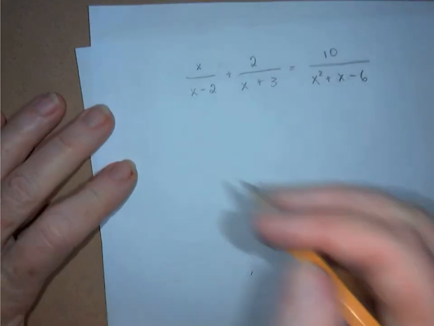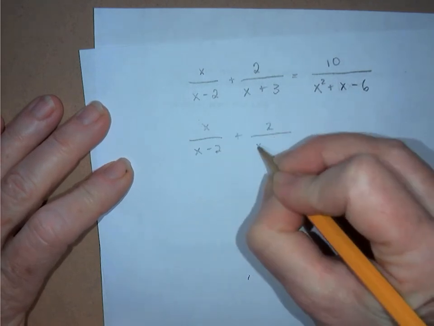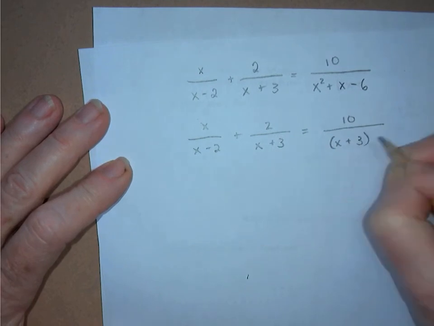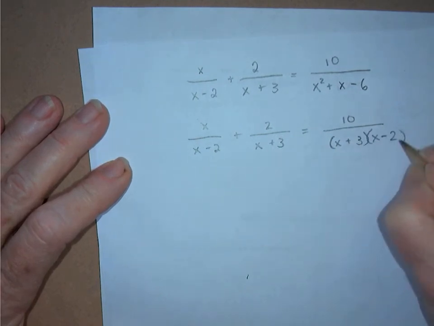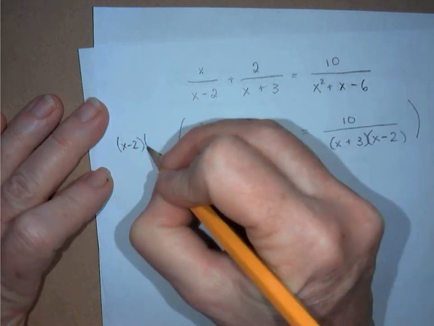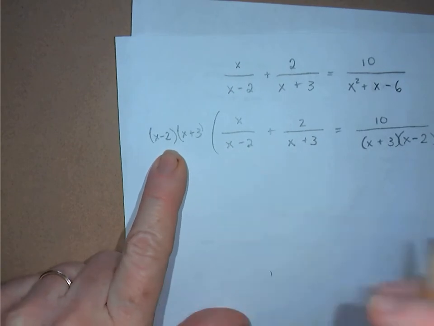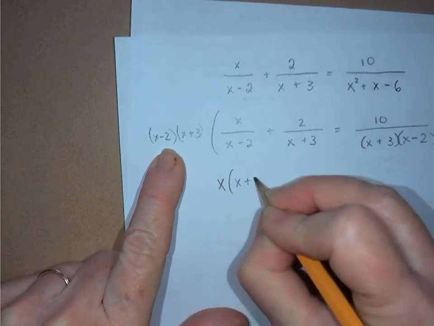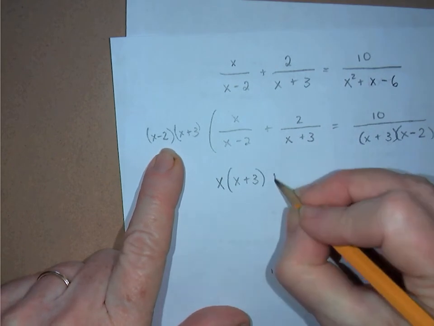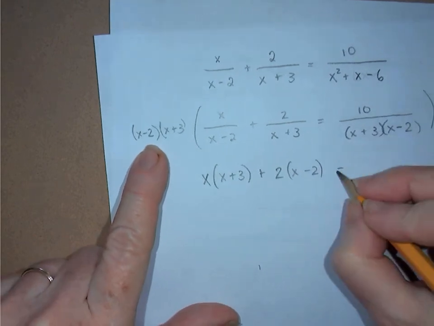Okay, let's do the exact same thing here. I hope you can see it, so I'm going to copy it over: x over x minus 2 plus 2 over x plus 3 equals 10 over x plus 3, x minus 2. And now let's multiply both sides to cancel out the denominators. So x minus 2, x plus 3 on both sides. I know that right over here the x minus 2's cancel out, leaving us with x times x plus 3. Right over here the x plus 3's cancel out, leaving us with 2 times x minus 2. And over here everything's going to cancel. So that's just going to give us a 10.